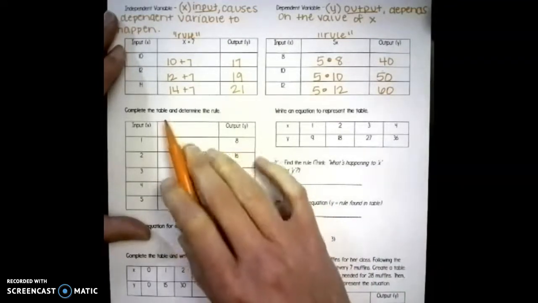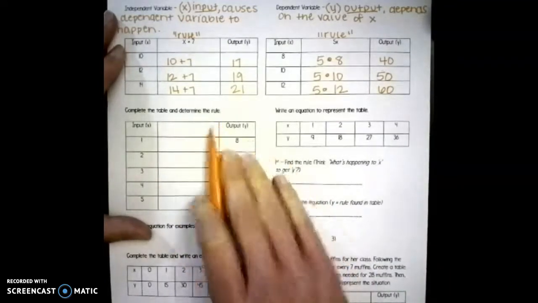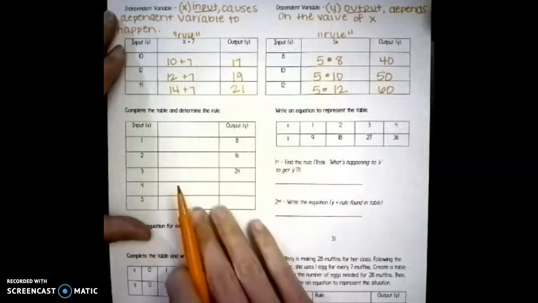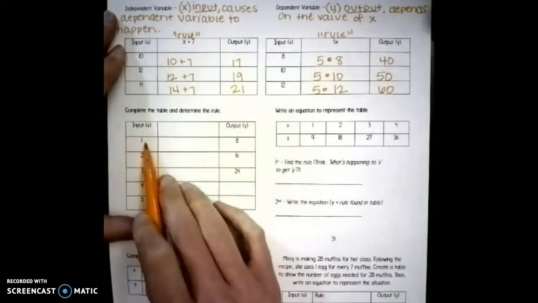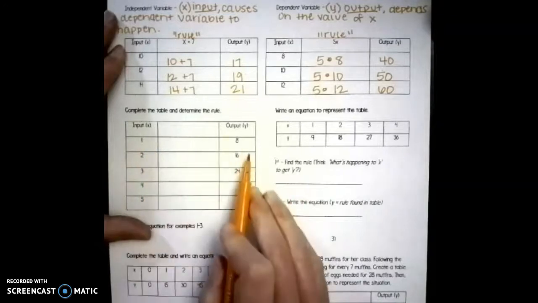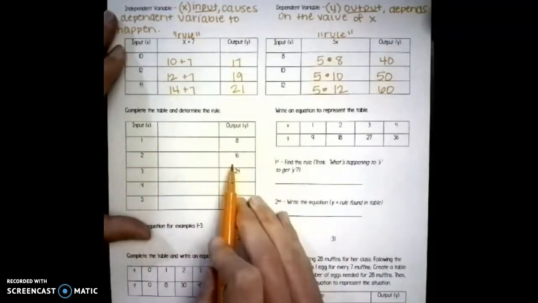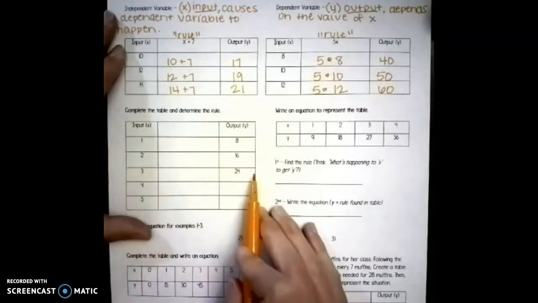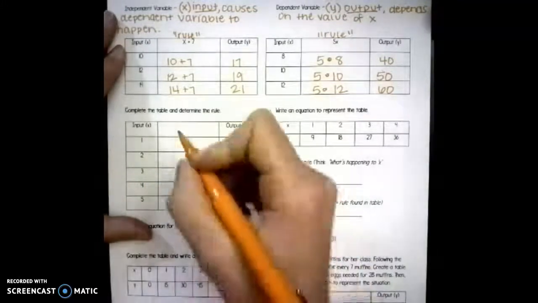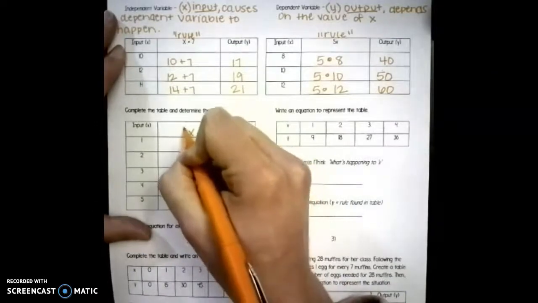Okay, so this next one says complete the table and we have to determine the rule. So we have to figure out what this is asking. I have 1 and somehow I get out 8. I have 2 and somehow I get out 16. I have 3 and I get out 24. So what's happening here? We're multiplying x by 8.